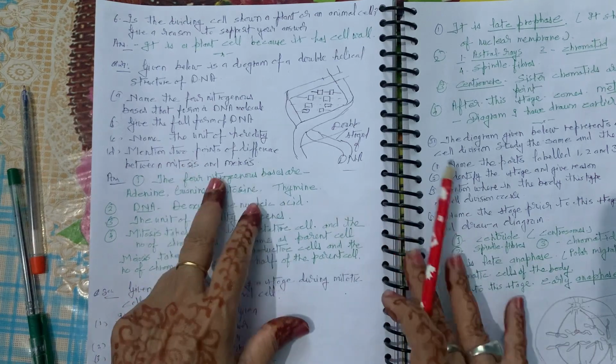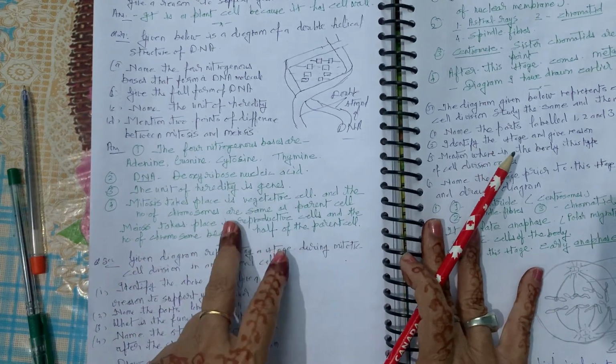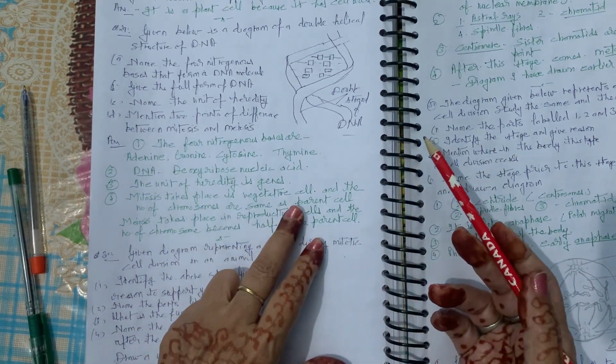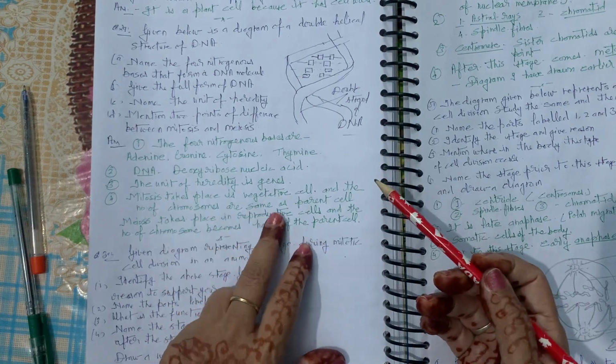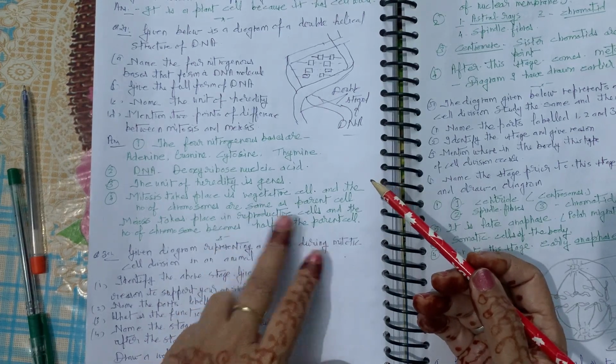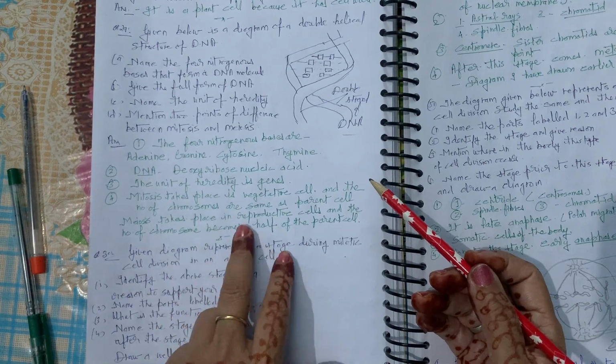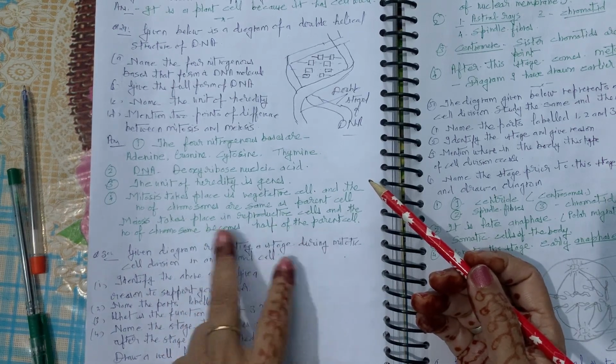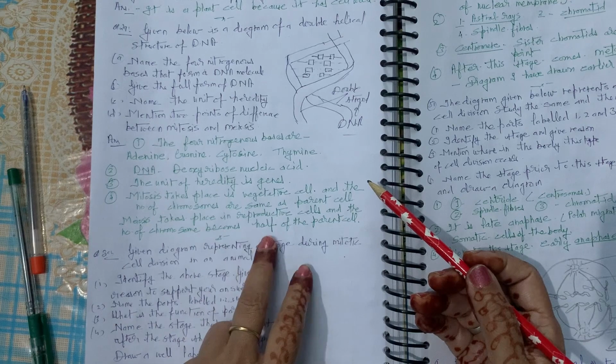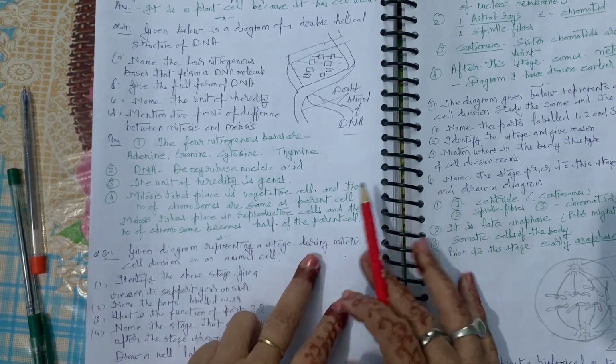Mention 2 points of difference: mitosis and meiosis. We have already discussed. Mitosis takes place in vegetative cells and the number of chromosomes is the same as that of the parent cell. Whereas in case of meiosis, it takes place in reproductive cells and the number of chromosomes becomes half of the parent cell, right?